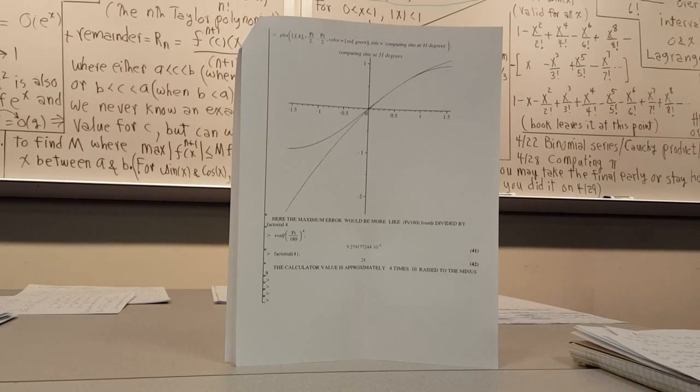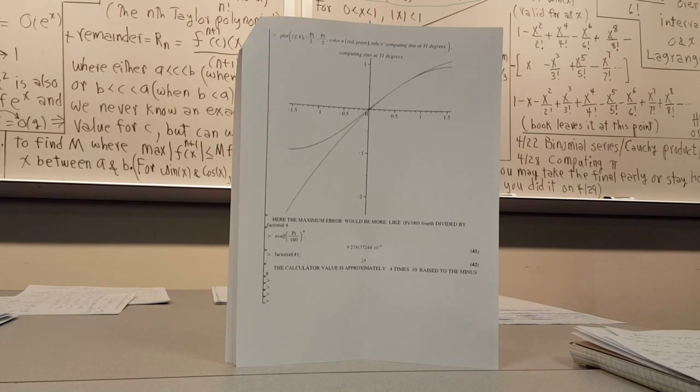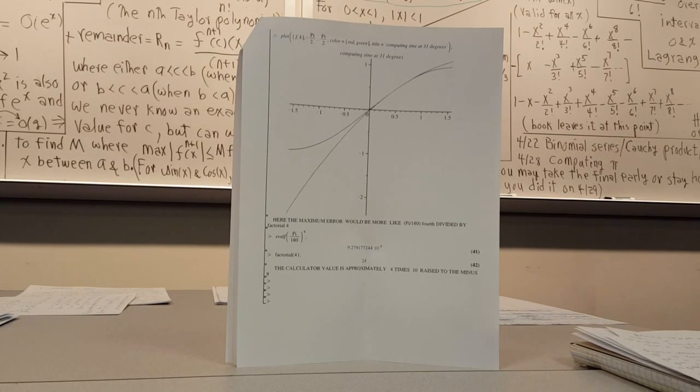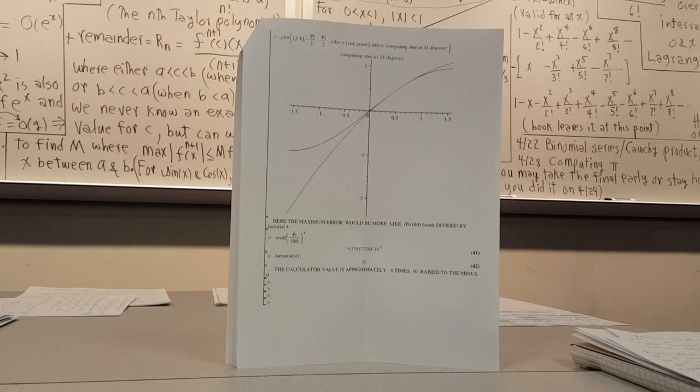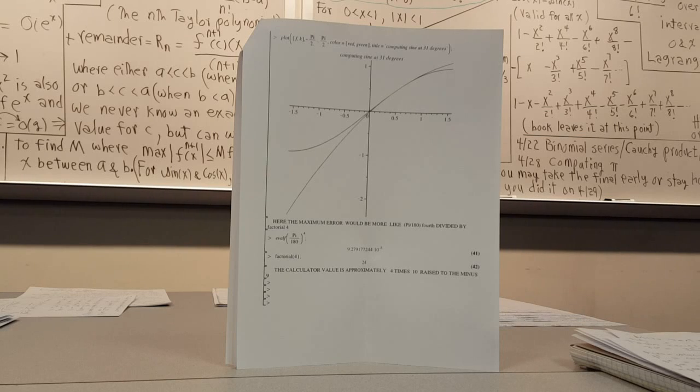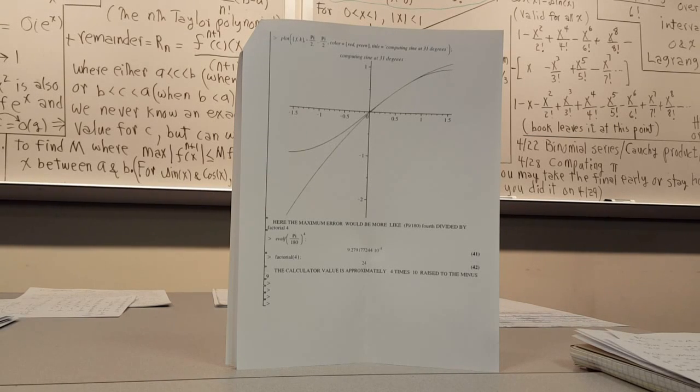Because you're working with the differences from 30 degrees. So if you look at that picture going 0 to 1, that's really the interval between 30 degrees and 31 degrees, because 31 degrees is 1 unit away from the 30. And so even there, your maximum error is very small.